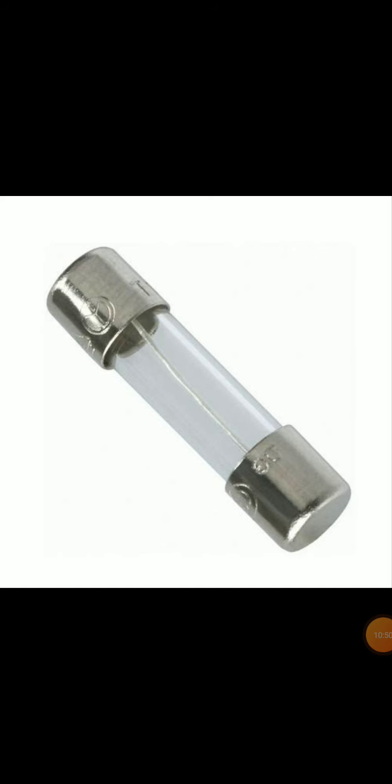We have already discussed it in chapter number 12. What is it? An electric fuse is an electrical safety device that can stop current from flowing through it if it is overloaded.